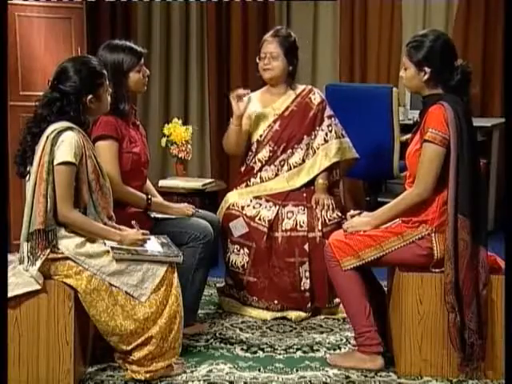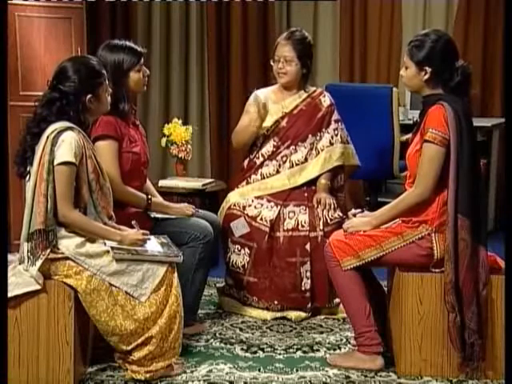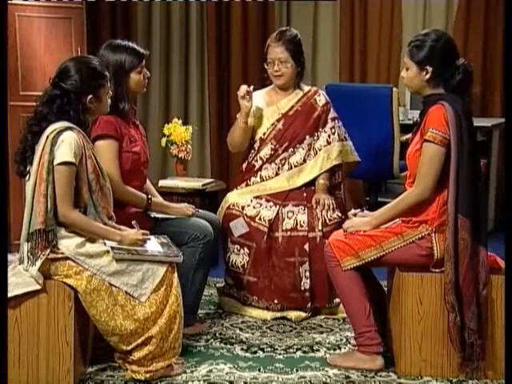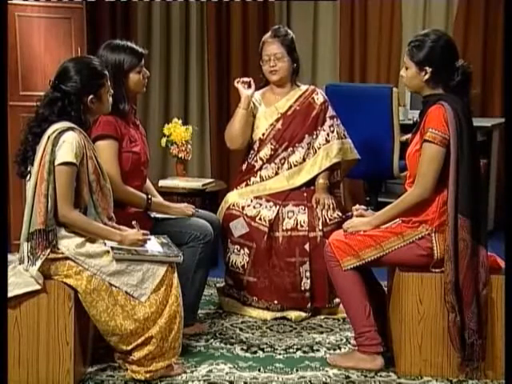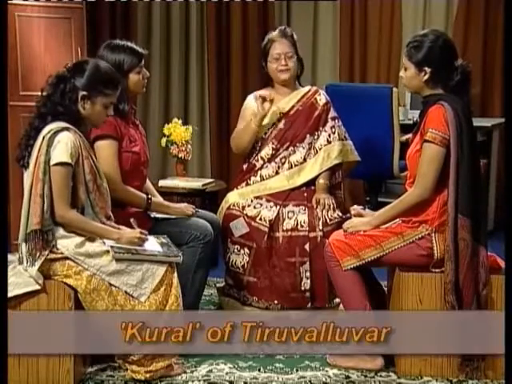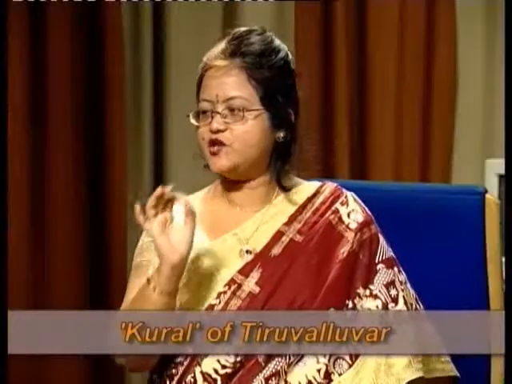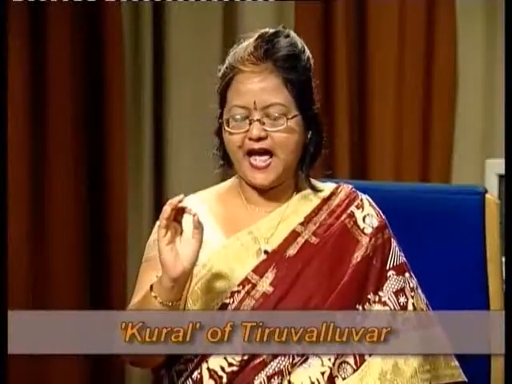For example, we come across one work, actually a comprehensive manual on ethics, polity and love. This particular work was named Kural of Tiruvalluvar. He was a Jain writer and his work resembled the works of Manu, Kautilya and Vatsyayana.